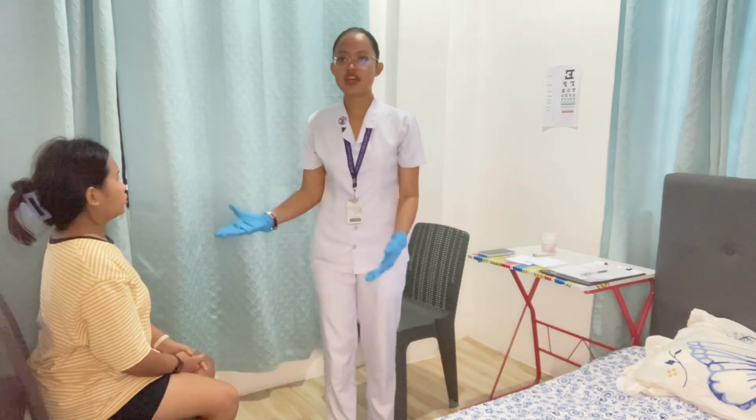Okay, so now I'll inspect the area over the lacrimal gland and lacrimal sac for swelling.